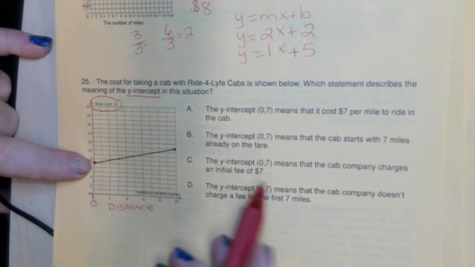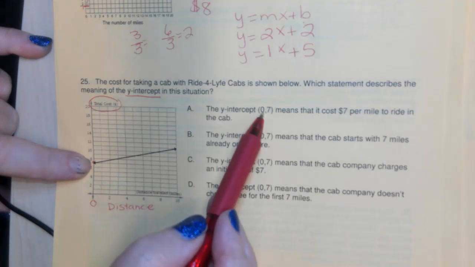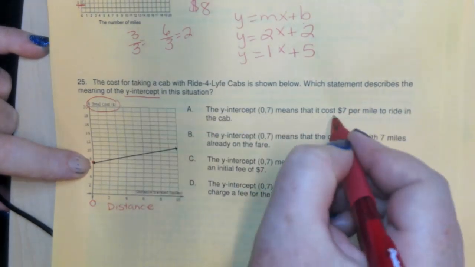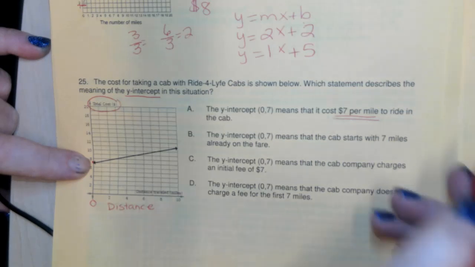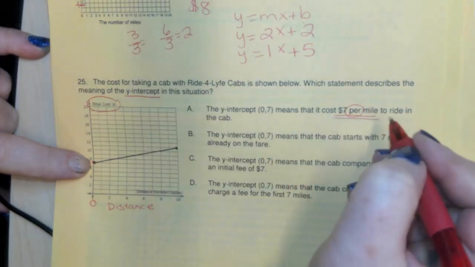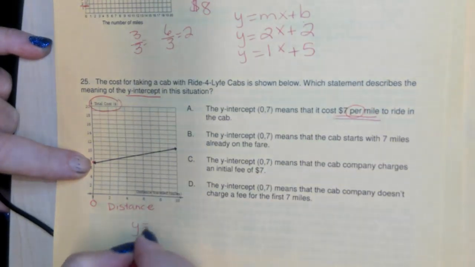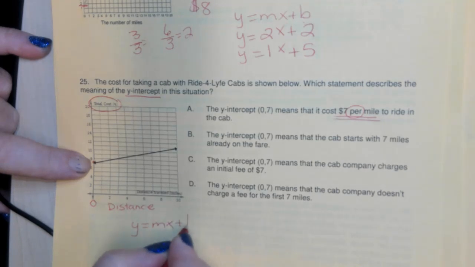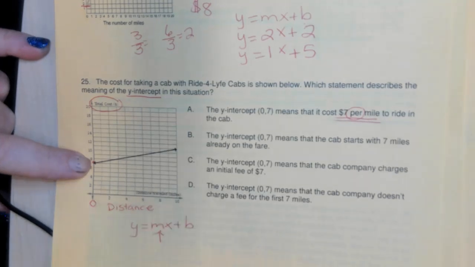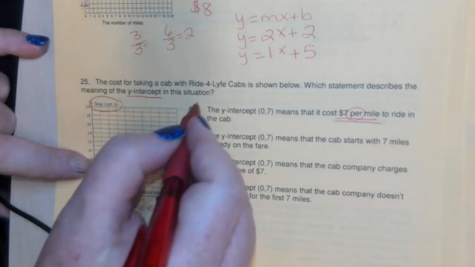So let's look at our choices. The y-intercept (0,7) means that it costs $7 per mile. No, per. Remember, that's being multiplied by something. So if we were having to write an equation, the number that goes with the per is usually your slope. Per mile, per distance. X would be your distance. So in that case, 7 would stand for your slope. That would be your m.